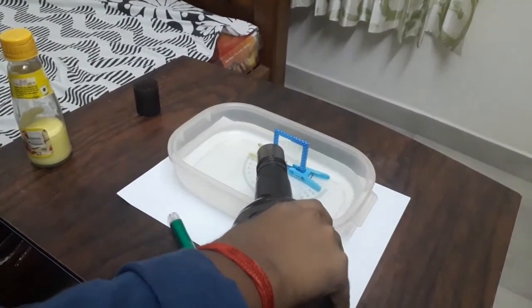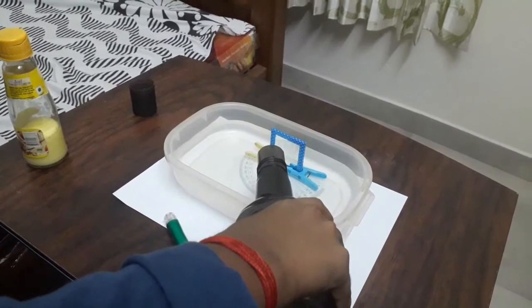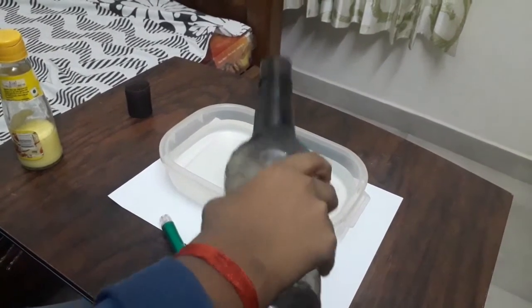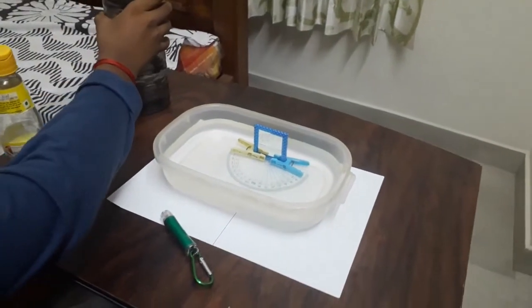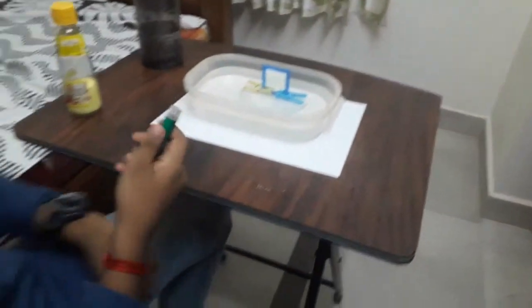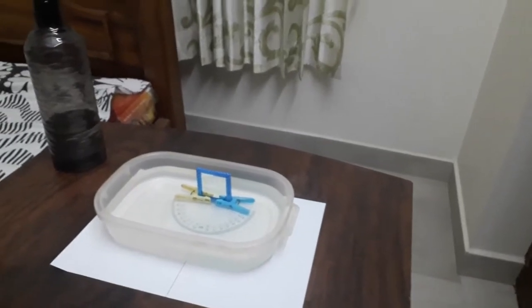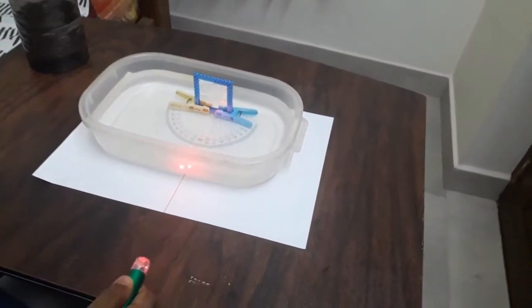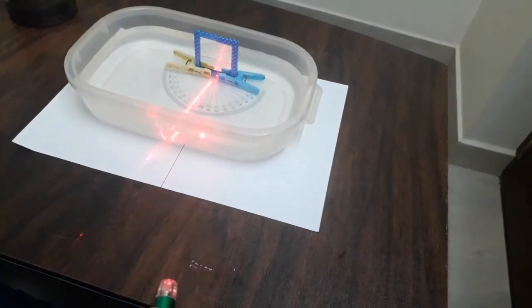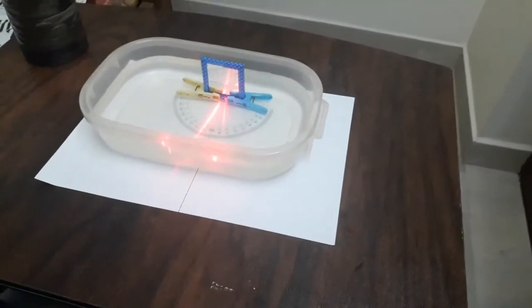Being very careful not to disturb the setup. Now let's see if we are able to see the light rays. We can see the light rays, but they are very faint and not very clear. So let's see if we are able to see the light rays when the lights are off. We can see the light rays of the laser beam, but it's not clear enough. So to make it clearer, we use some liquid detergent.